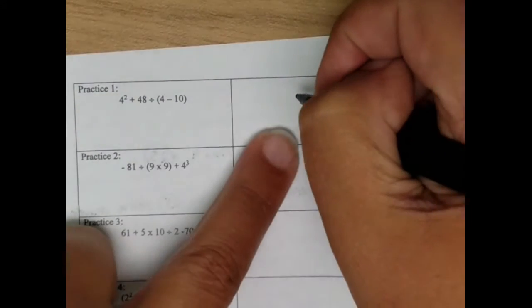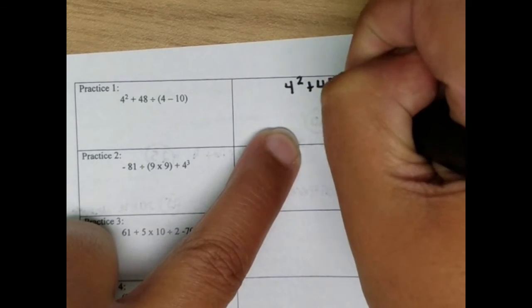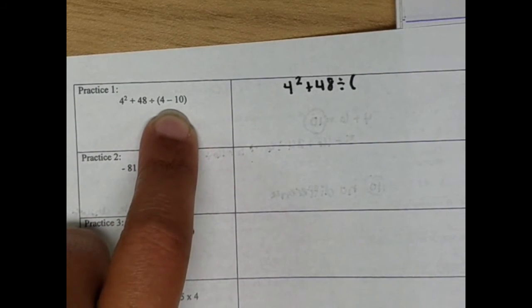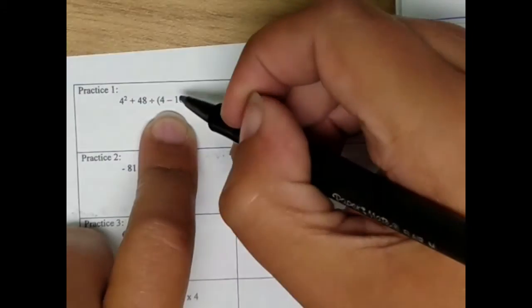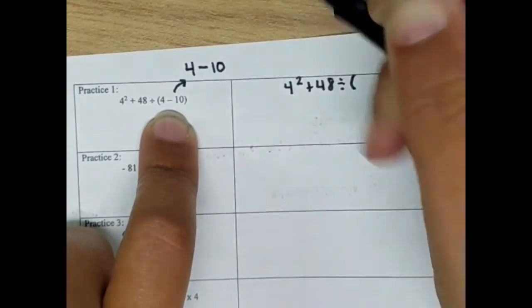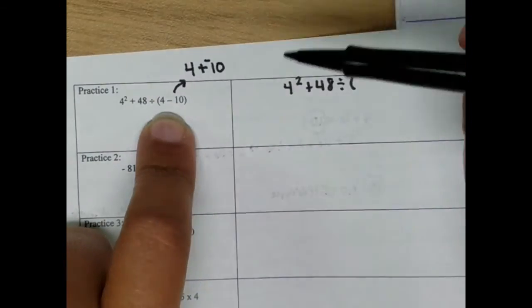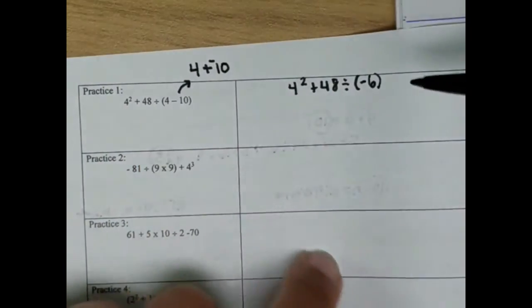If you look at this first problem, it looks like I've got some exponents, addition, division, and parentheses. So I'm going to do those parentheses first. I'm going to rewrite everything over here. In those parentheses, 4 take away 10, well, that's 4 positives take away 10 positives. Remember, instead of subtraction, you can change it to add the opposite. We did this yesterday. So 4 minus 10 becomes 4 plus negative 10. These are different signs, so find the difference. The difference is 6, and we have more negative, so negative 6. If you would rather have done integer chips or number line, you could have done that as well.